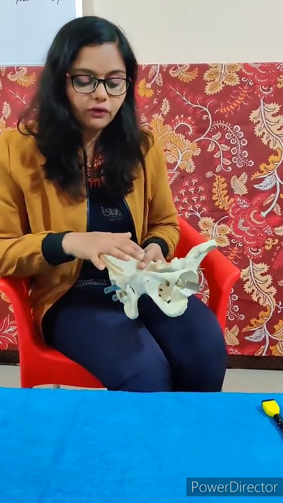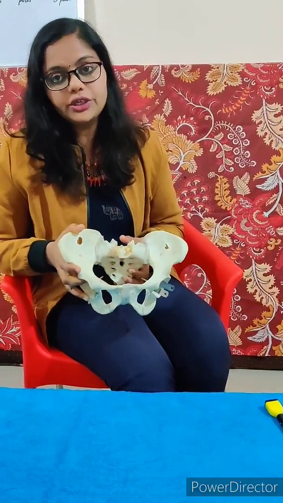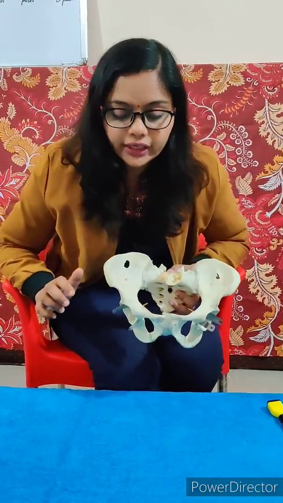When you subtract around 2 to 2.5 centimeters from the diagonal conjugate, it becomes the obstetrical conjugate, and when you subtract 1 to 1.2 centimeters, it becomes the anatomical conjugate. So these are the three conjugates, the anterior posterior diameters of the pelvic inlet.